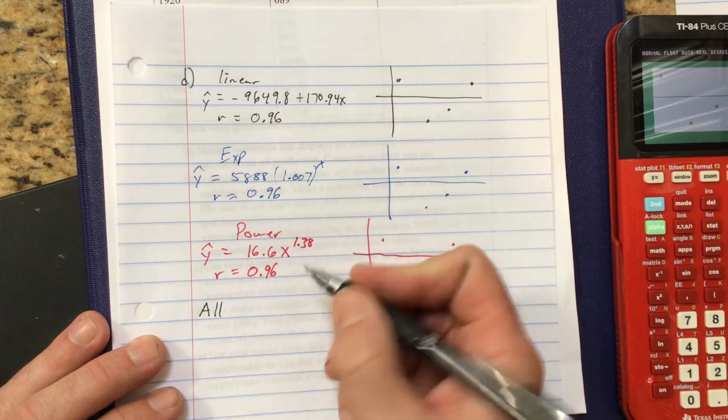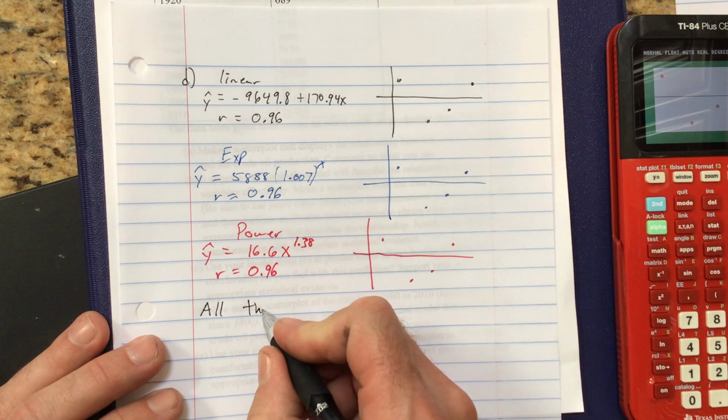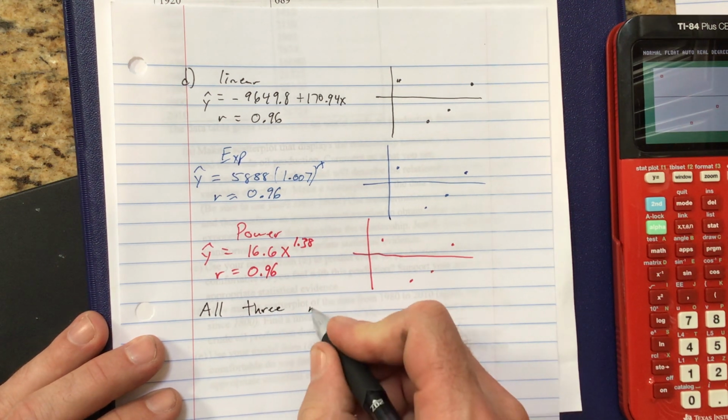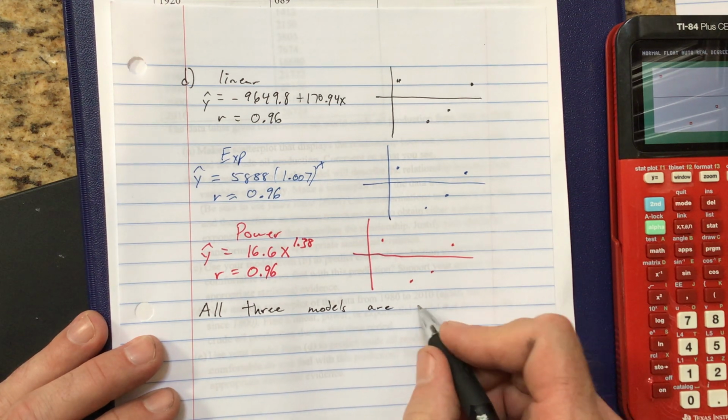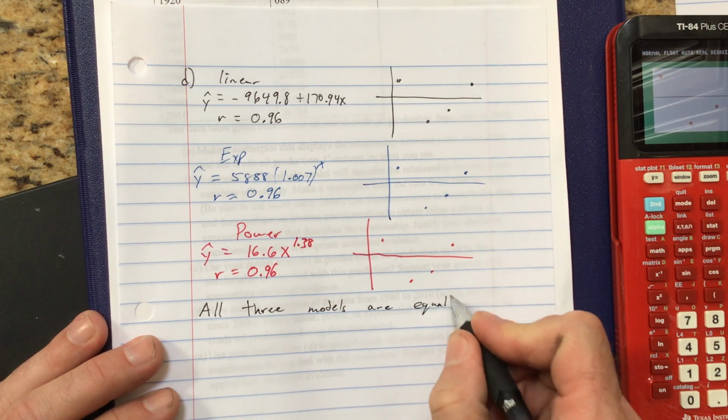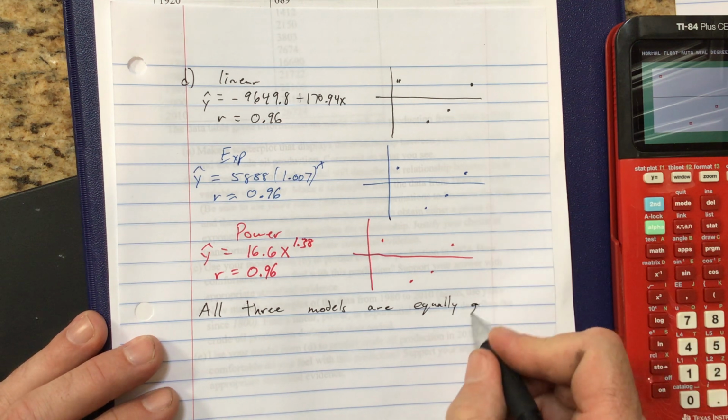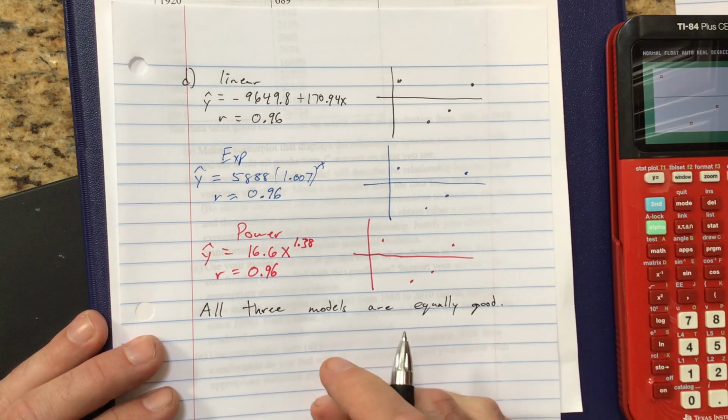So all 3 models are equal, or equally effective, equally good.